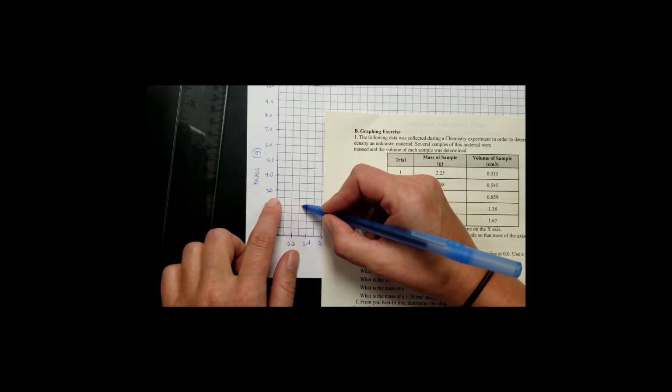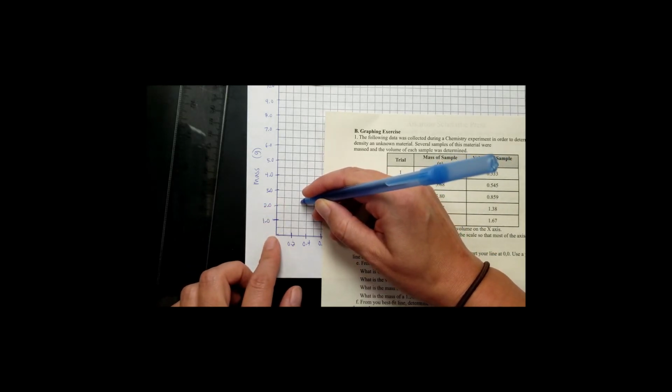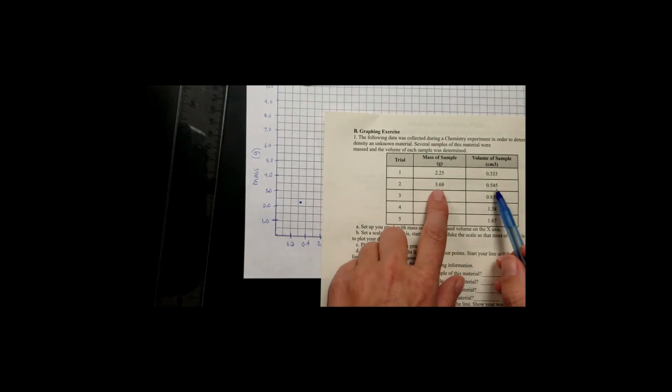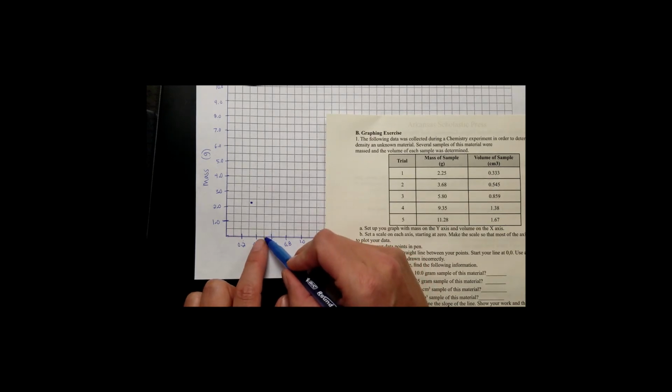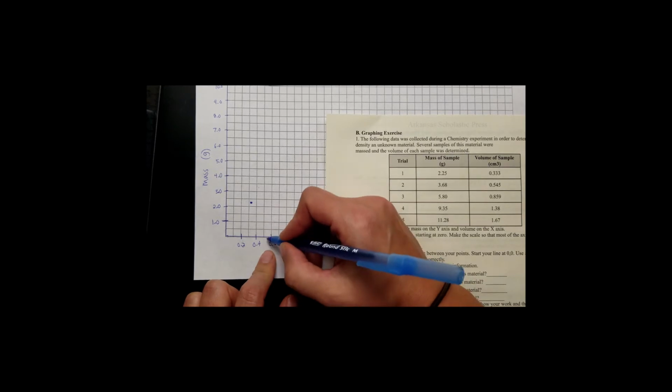This next box would be 2.5. So I want to be right in between those two. So there's going to be my first data point. I'm going to do my next data point. It is 0.545 on the x-axis. So 0.5 would be here, and I want to be at 4.5, so in between these two.